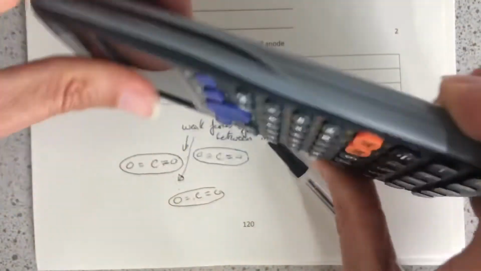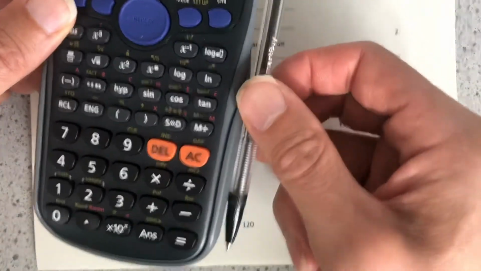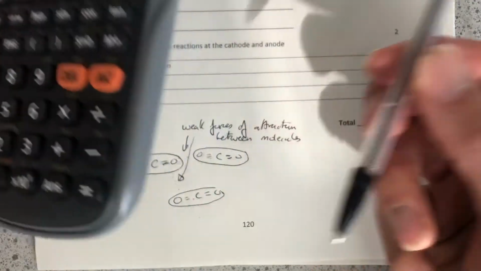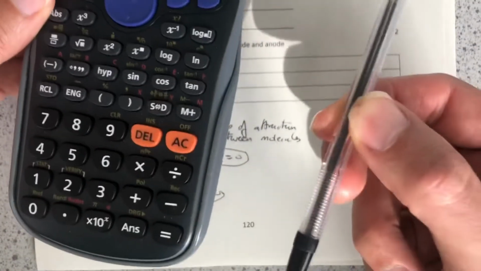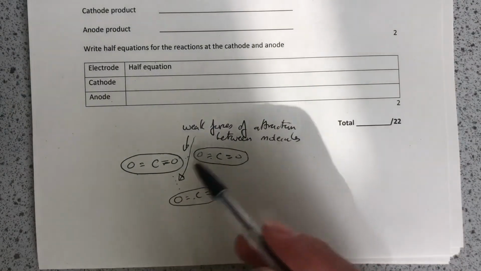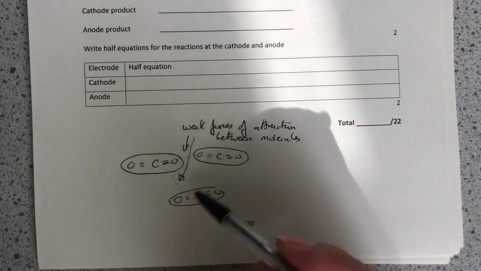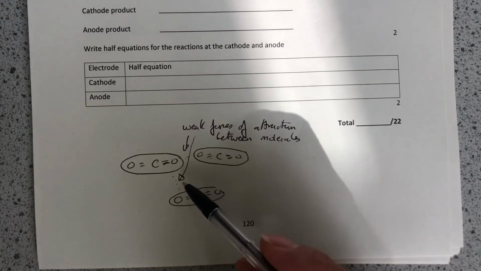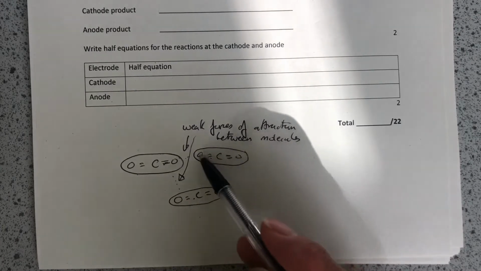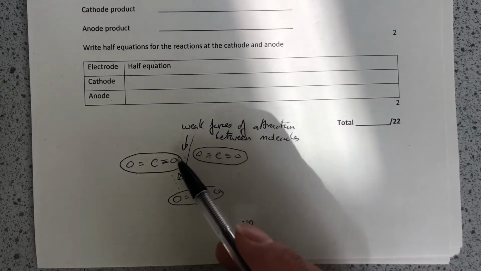Here's a calculator. This is quite strong as well. I don't really want to break that, but if I wanted to, I'd have to put quite a bit of energy into it. But if I just want to separate the calculator from the pen, that's ridiculously easy, because this pen is not charged and this calculator is not charged, so they just separate. And that's what we've got here in simple molecular covalent bonding. The units themselves are strong, but there's nothing holding the different molecules together.